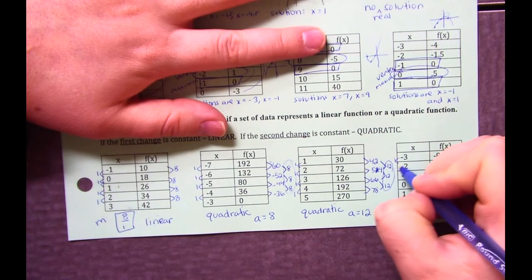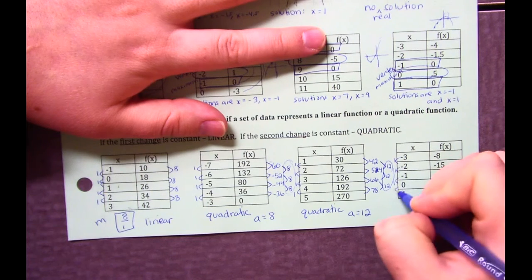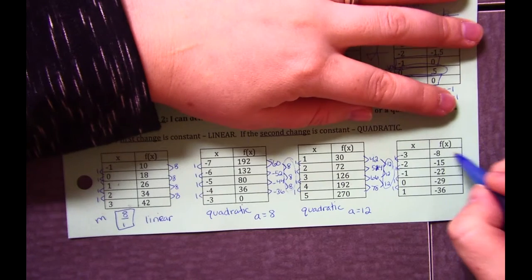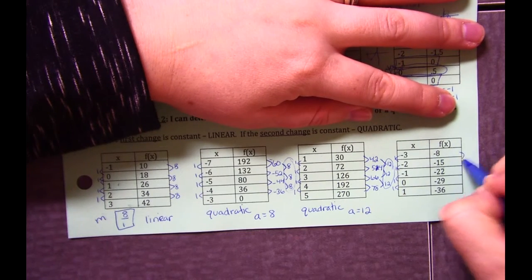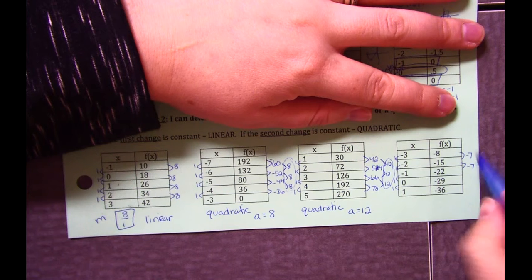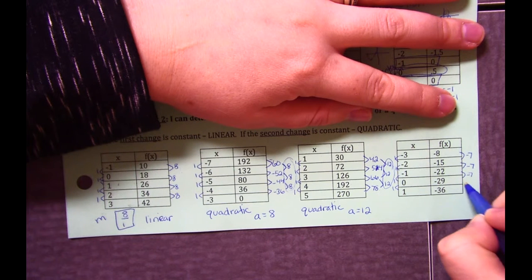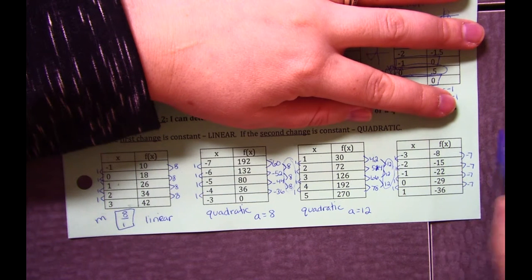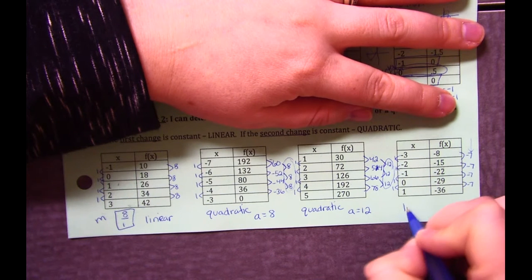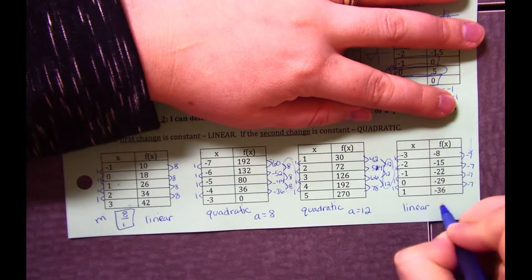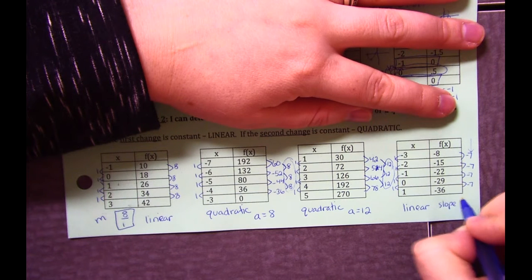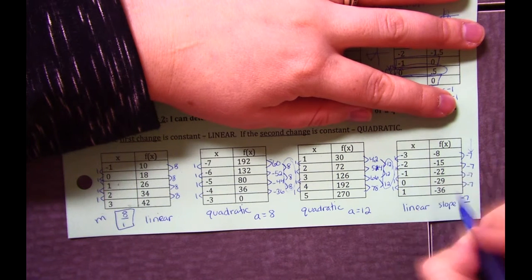Let's look at this one. We go up by 1, 1, 1, 1. From negative 8 to negative 15, it's going down 7. From negative 15 to negative 22, it's going down 7, down 7, and down 7. So because my first change is constant, this is a linear function, and my slope would be negative 7 over 1.